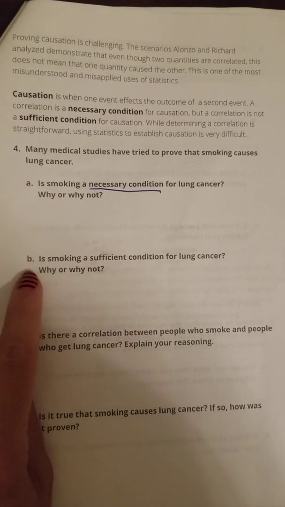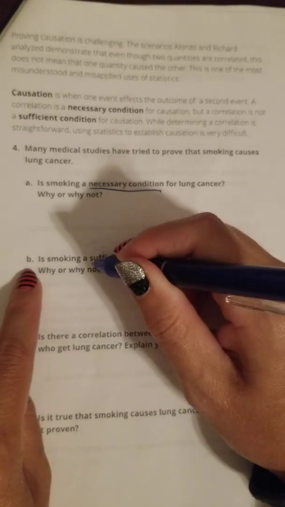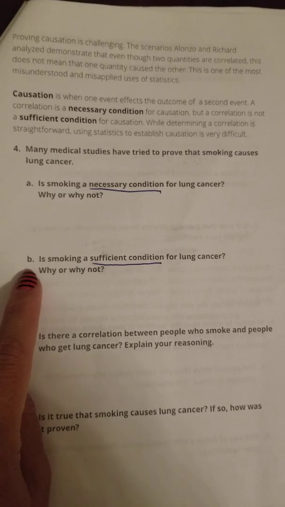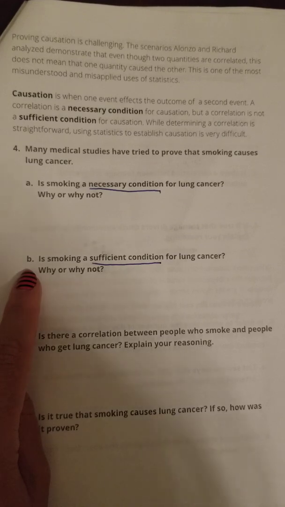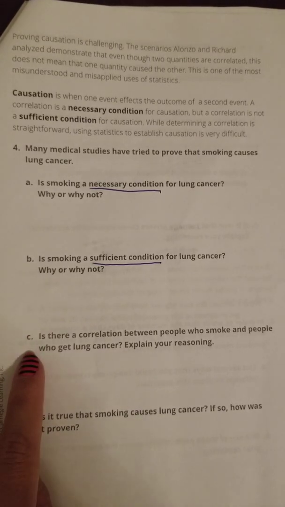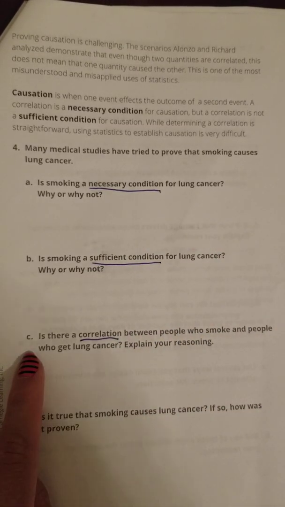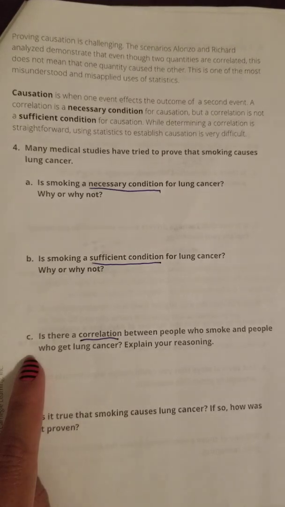So no. Part B. Is smoking a sufficient condition for lung cancer? Why or why not? No, not every person who smokes gets lung cancer. Part C. Is there a correlation between people who smoke and people who get lung cancer? Yes, smokers have a much higher incidence of lung cancer than non-smokers. So there is a correlation.